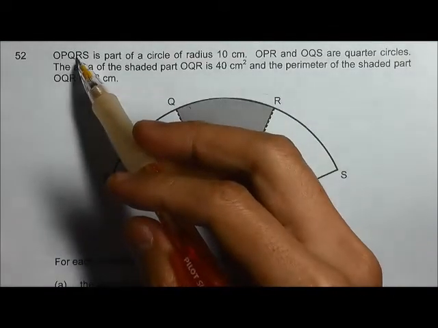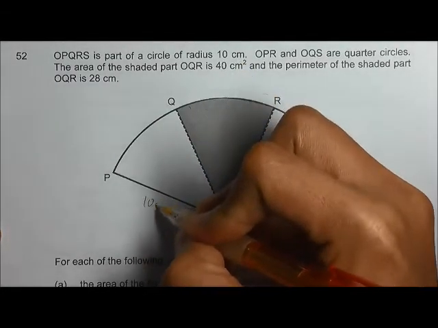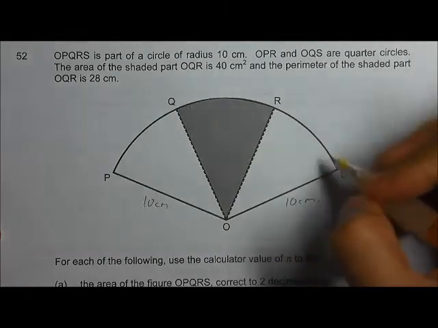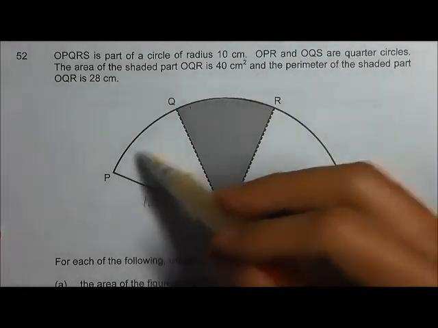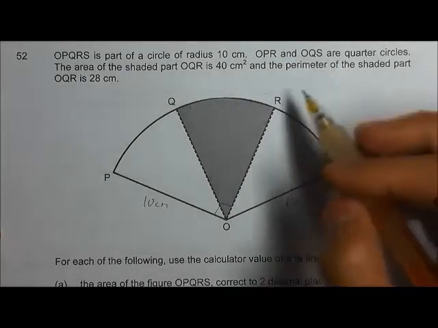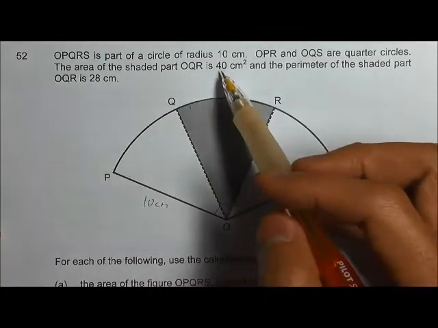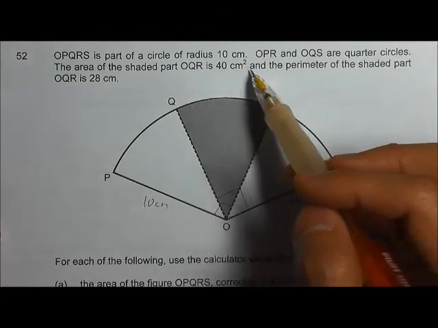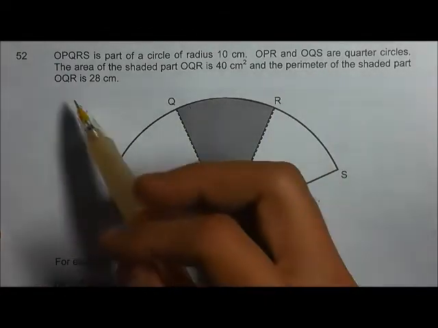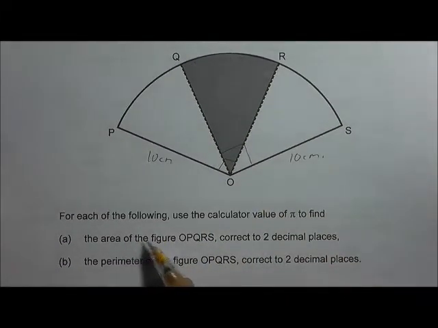Okay, we have OPQRS is part of a circle with radius 10 cm. So we can label 10 cm here and 10 cm here. OPR is a quarter circle, so this is 90 degrees. And OQS is also a quarter circle, so this is 90 degrees. The area of the shaded part is 40 cm squared, and the perimeter of the shaded part is 28 cm.